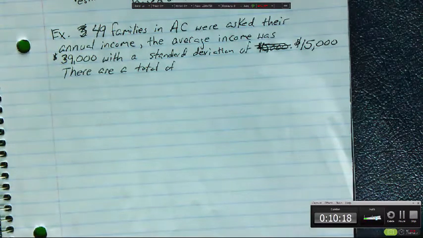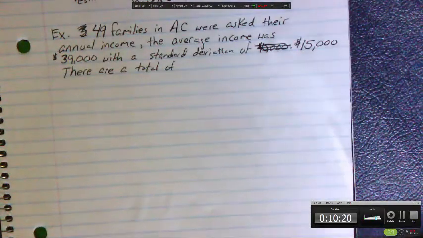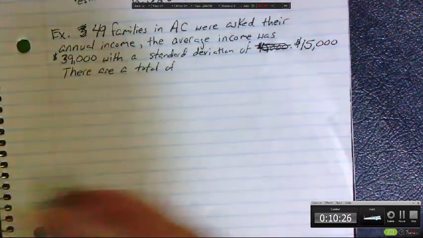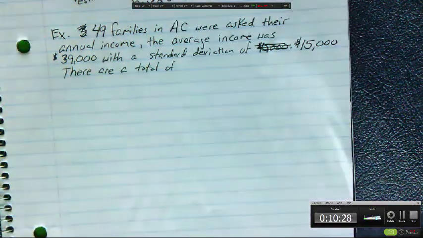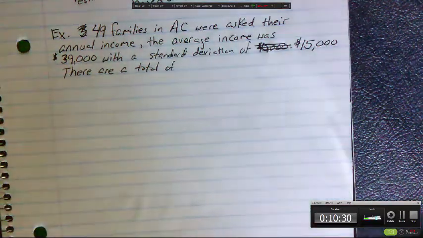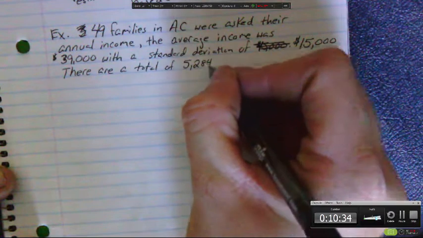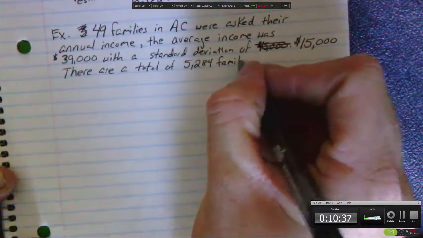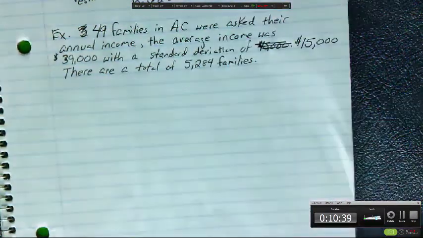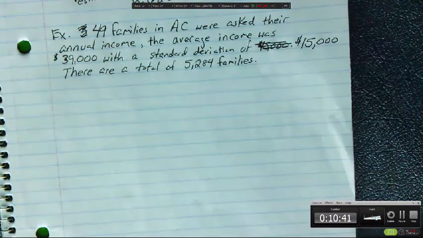Okay, there are a total of, I don't know, does anyone know how many people in Adams County? There's 20,000. It's like right around 20, 30,000. Yeah. Okay, so let's say there's 20,000, and let's say the average family has 4 people in it. There are a total of 5,284 families. This is completely making it up. Okay, I have no idea how many families there are in Adams County. We're just going to make a rough guess that it's around 5,000 families. So I'm going to say 5,284 families.